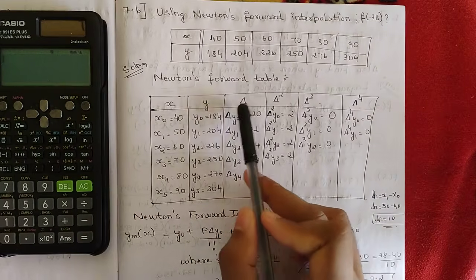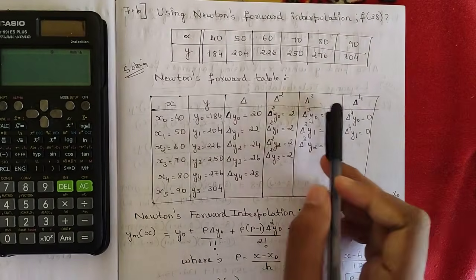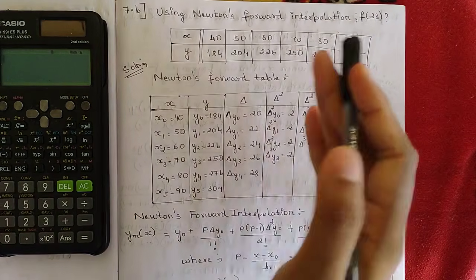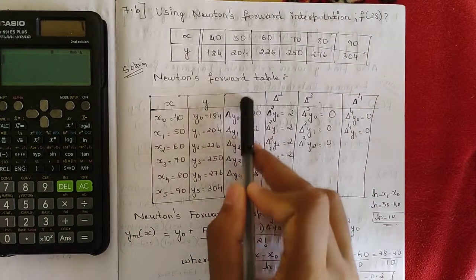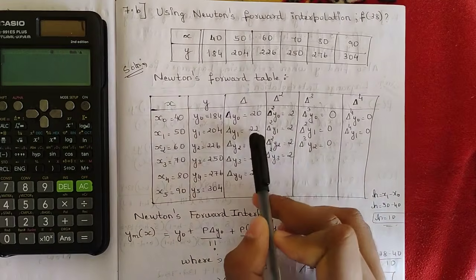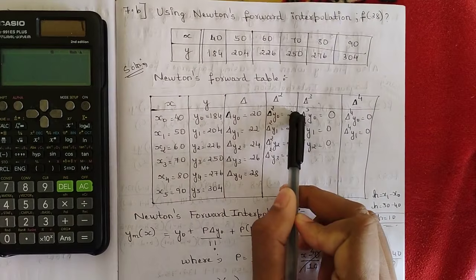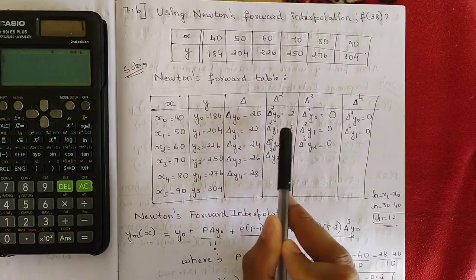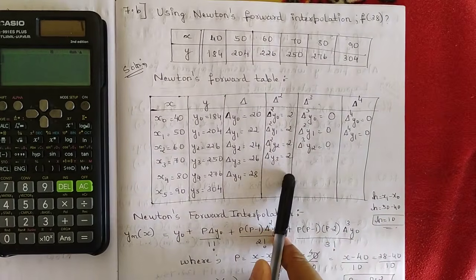Okay, now next is delta square. You should continue this table until you get the final single value, or if you get all zeros, you should stop there. Here the next table is for delta square. Delta square means the difference of the delta values we have got. In this case it is delta y1 minus delta y0, that is 22 minus 20, that is 2. Then delta square y1 is the difference between delta y2 and delta y1, 24 minus 22, that is 2. 26 minus 24, 2. 28 minus 26, 2. So all the differences here are 2.